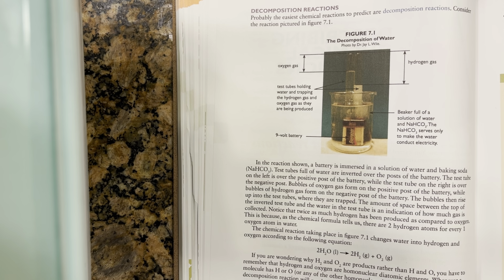Okay, so you take the elements that are in a compound and it forms those elements. Okay, if any molecule contains a homonuclear diatomic element in a decomposition reaction, it's going to produce homonuclear diatomics as products, okay? And we'll go into this a little bit more in just a minute.